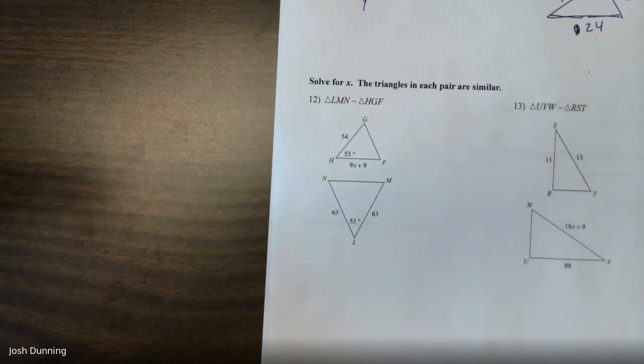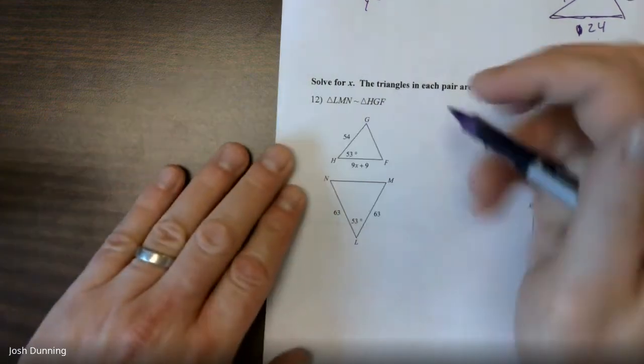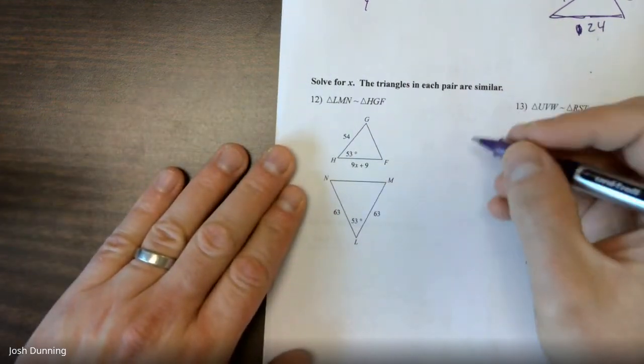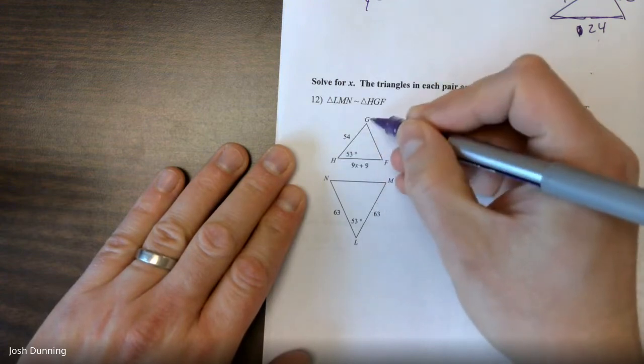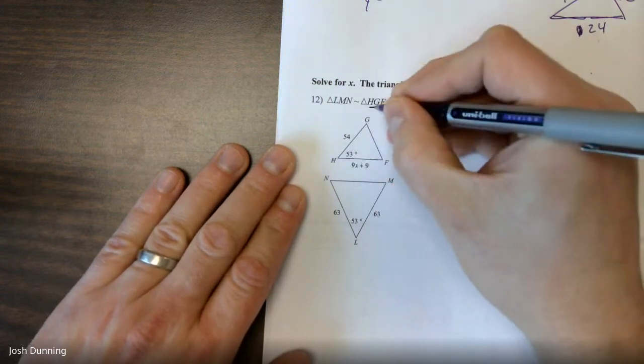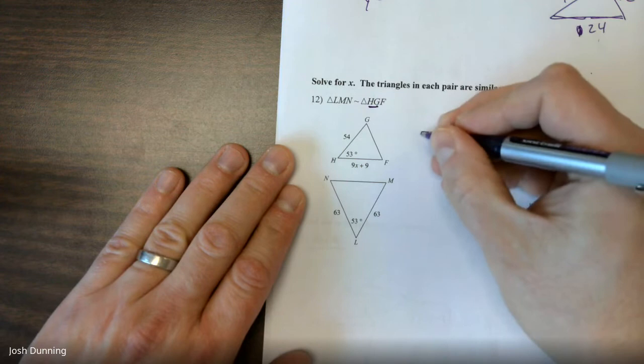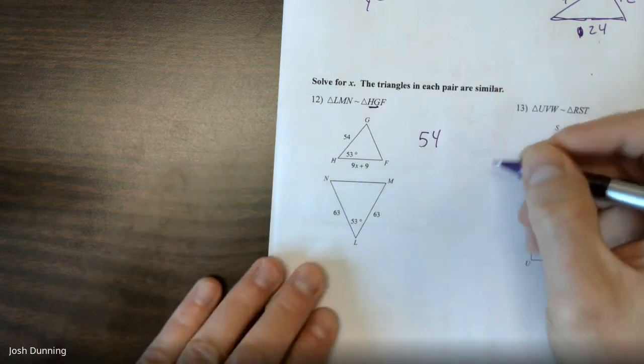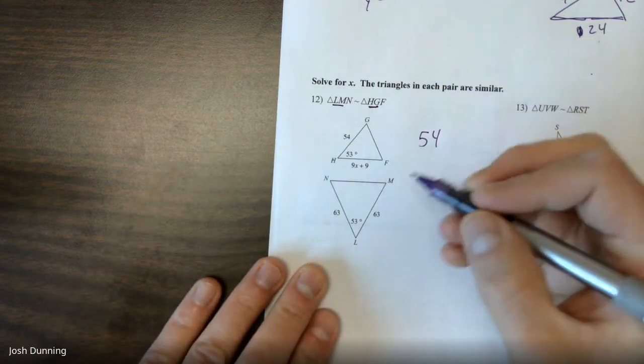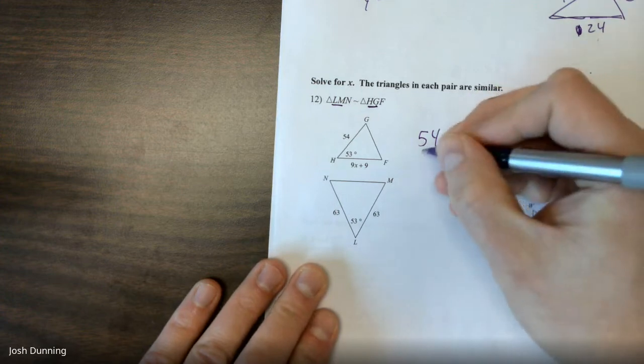Now on 12, we got similar triangles, so we're going to set up a proportion and cross multiply again. But the way this is kind of spun around, let's go to the letters. We got HG. That's the first 2. So that corresponds to the first 2 LM.